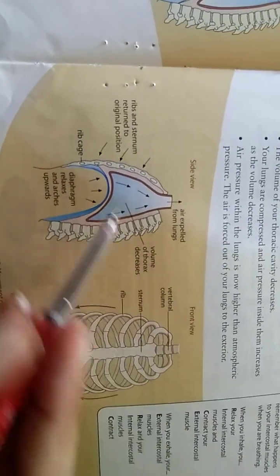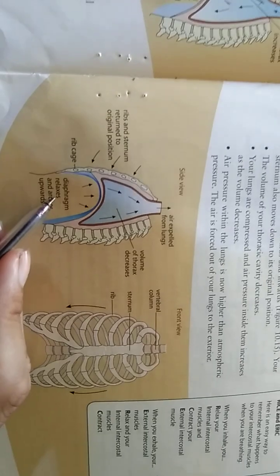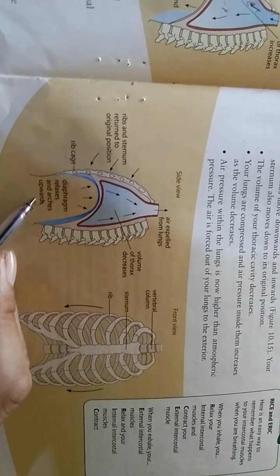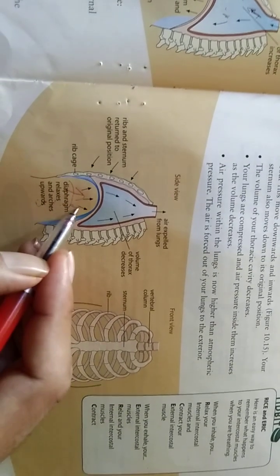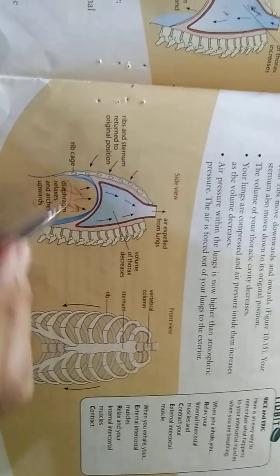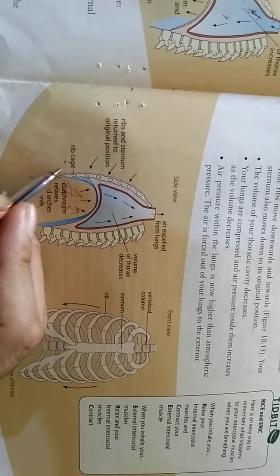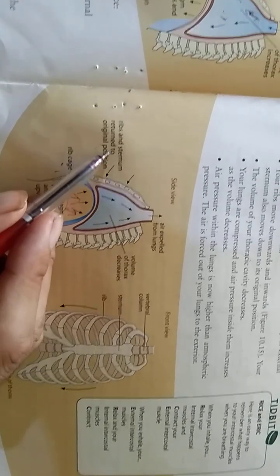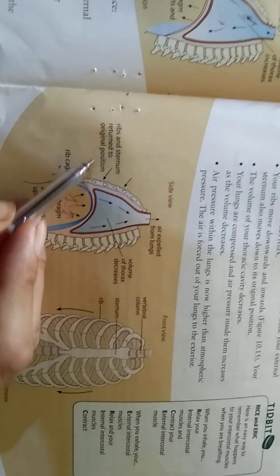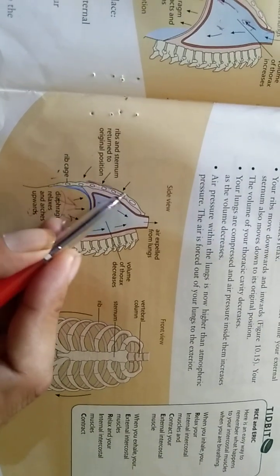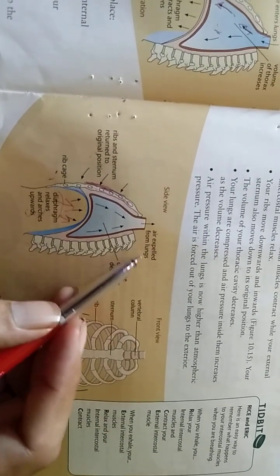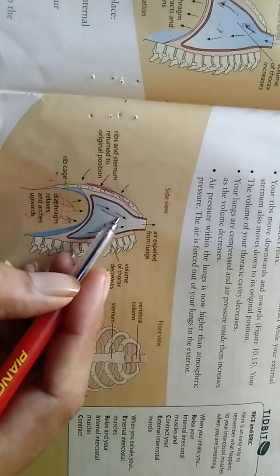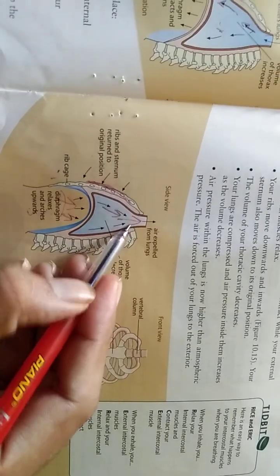Look at this: the diaphragm relaxes and arches upward. Here the rib cage, ribs and sternum return to their original position. Air is expelled from the lungs.